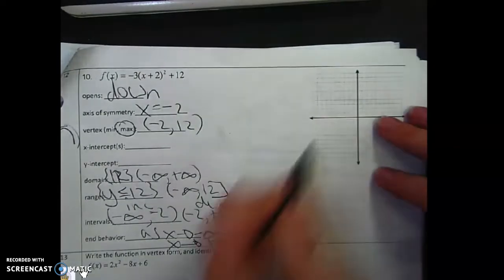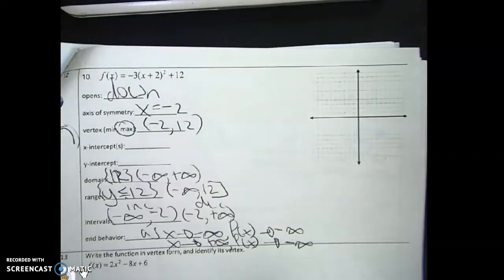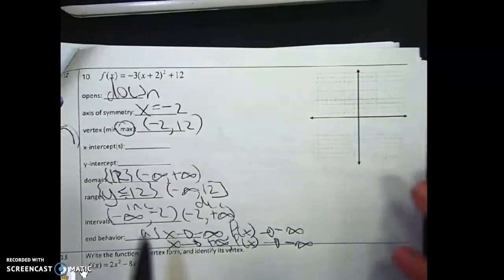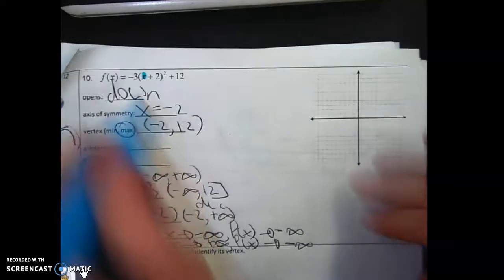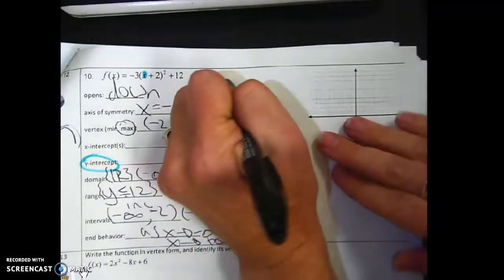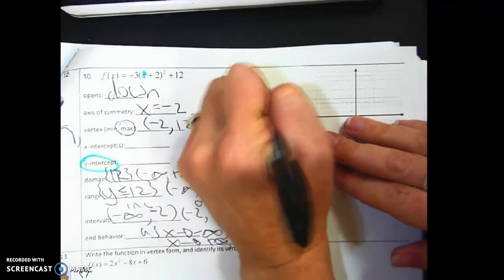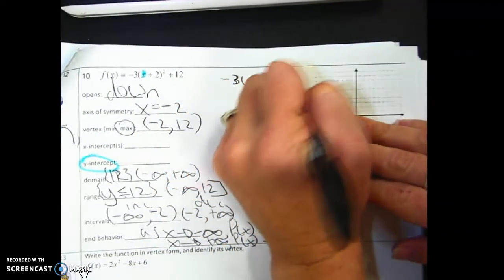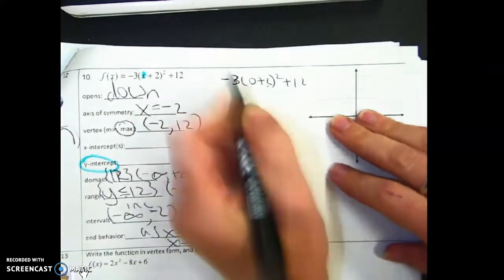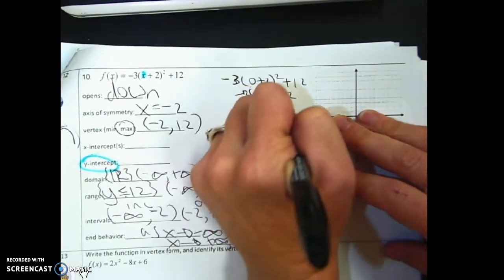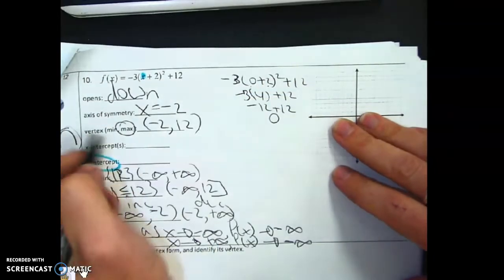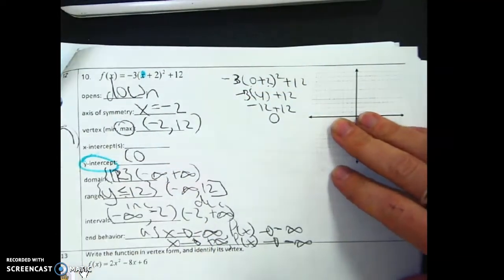All right, let's see. I'm probably going to have to fake this graph a little bit, so we'll worry about that later. To get the y-intercept, I plug in 0 to my x, so that feels easier, so I'll do that first. -3 times 0 plus 2, 0 plus 2 is 2, squared is 4, times -3 plus 12. -12 plus 12 is 0. Oh, so did I do that right?